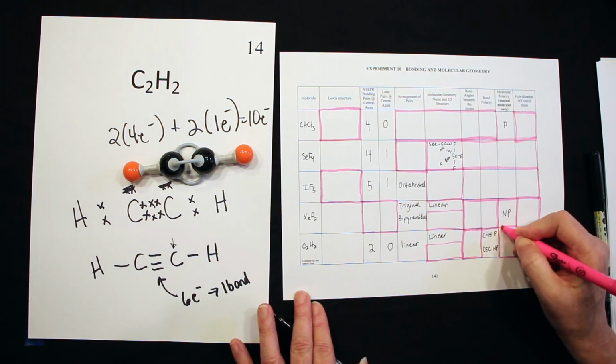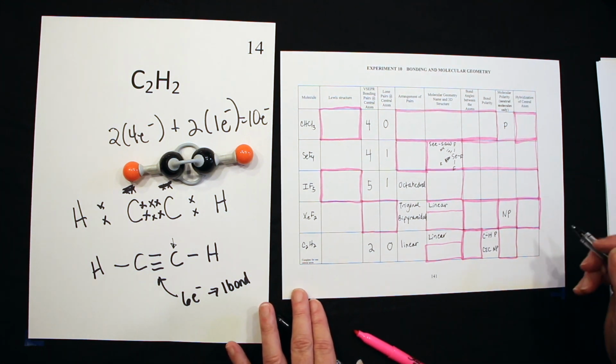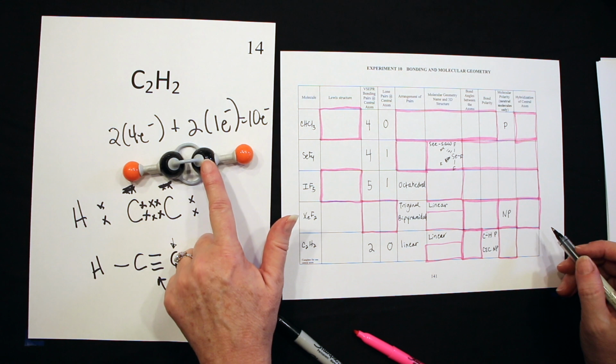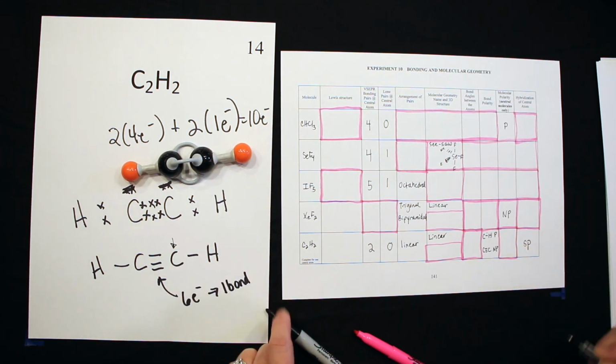I'll have you look at the molecular polarity, do that by yourself, and the hybridization of the central atom. If it's linear, it will be sp. We've just completed everything for part A. Anything that's in pink, please fill out yourself.